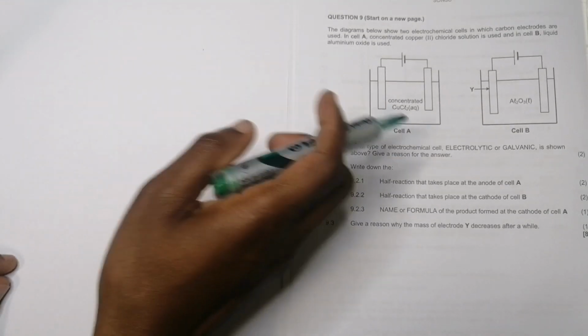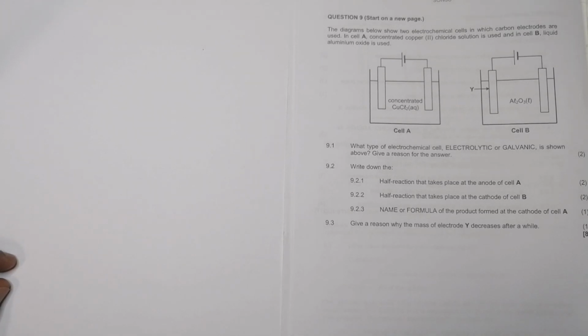All right. So in the next question, they say write down the half reaction that takes place at the anode of cell A. You know what I want to do, ladies and gents? Let me approach it this way. Let me just show you quickly what's happening in either one of the cells, in fact, in both of the cells.